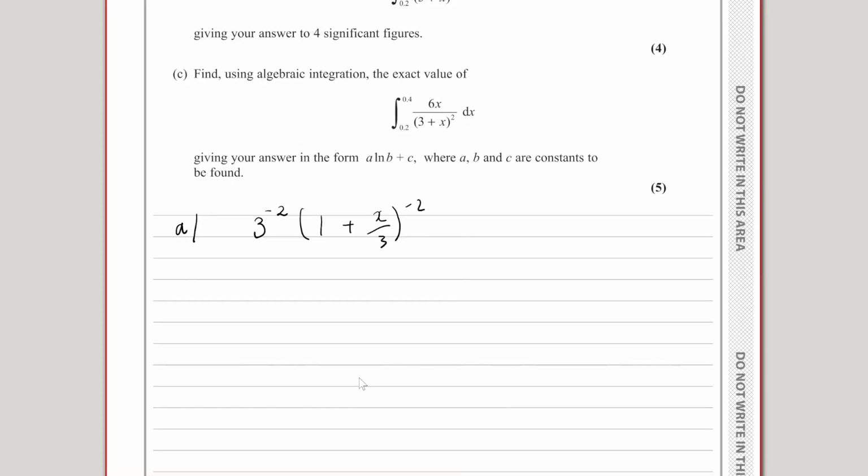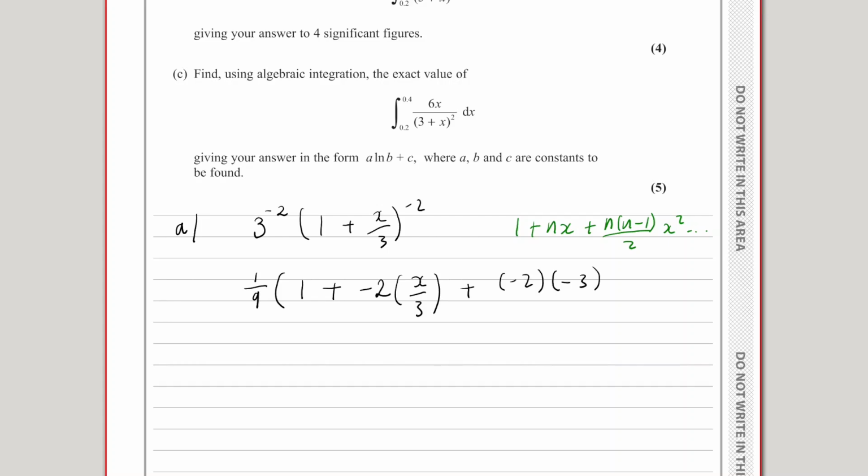So now we can use our binomial expansion, which is going to be 1 plus nx plus n times n minus 1 over 2 x squared. So we're just going to be substituting in. Our x is x over 3 and our n is negative 2. 3 to the power of negative 2 is the same as 1/9. So I put 1/9 times 1 plus nx, which is minus 2 times x over 3, plus n, minus 2, times n minus 1, minus 3, over 2 times our x squared.